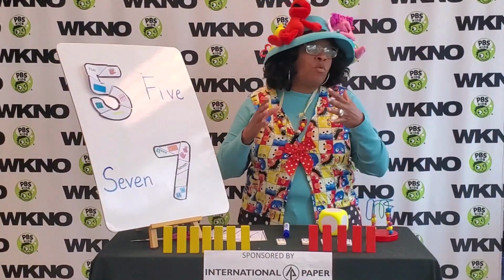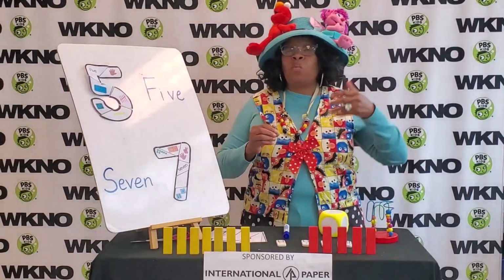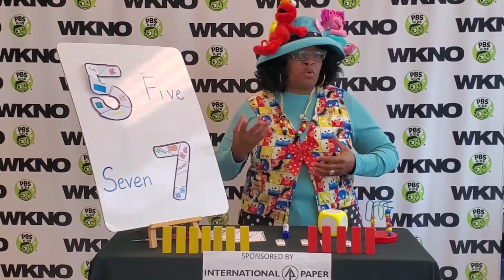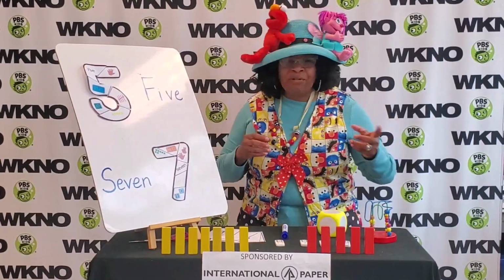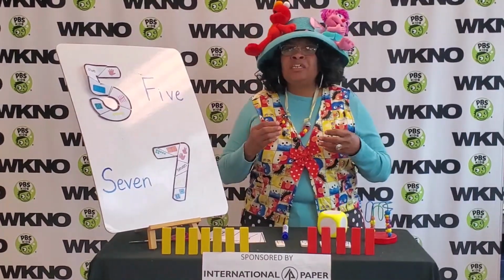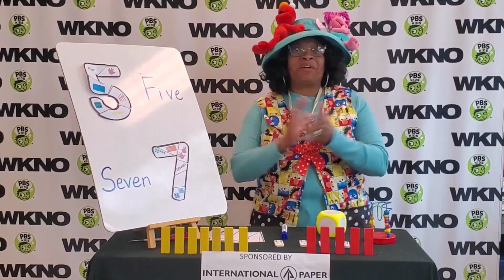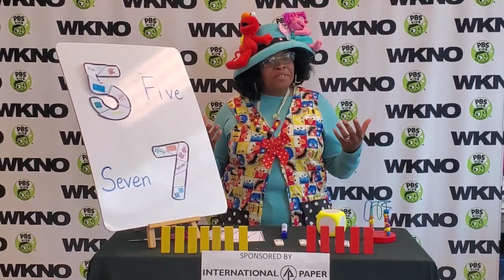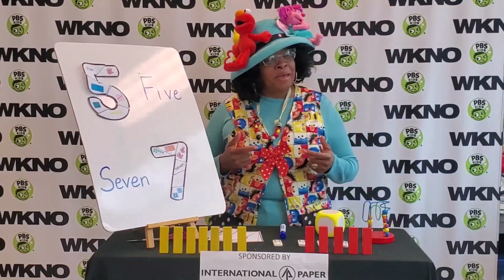There are so many different ways we can use number sense. We can use number sense when we add. We can use it when we subtract. We can use it to measure things. We can use it to count. Oh, we can use it to subtract. Did I say that already? I did say that already. I'm just so excited about number sense. And I have a few things here that will help you understand it a little bit better.